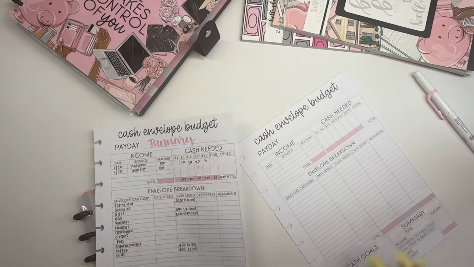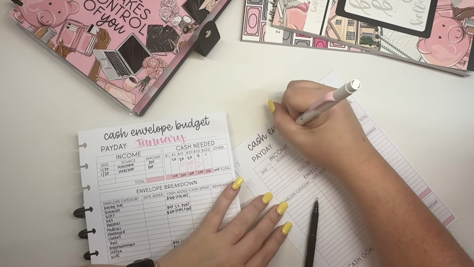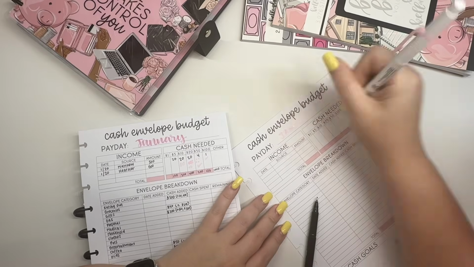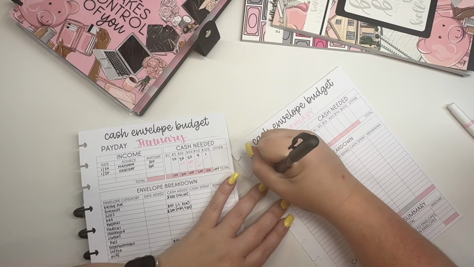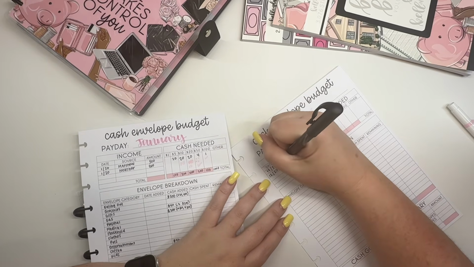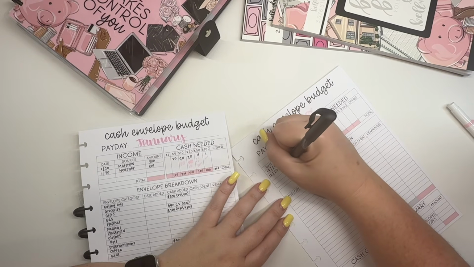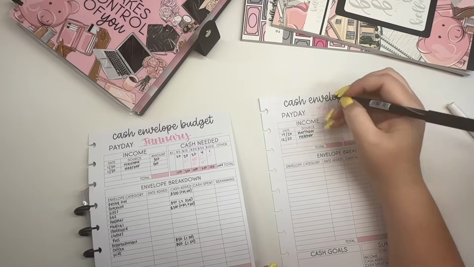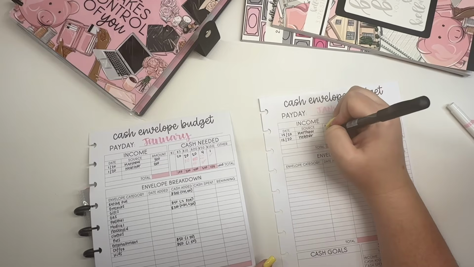Okay. So we're going to say January. And we're going to have to take money from December because we don't get paid till the 20th, right? So I'm actually going to change that date. I'm going to say Matthew and Heather. Okay. And then our goal is to do 500 from each check.